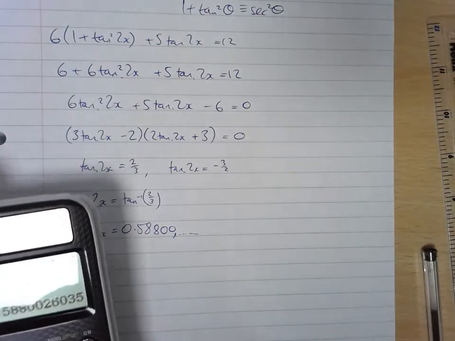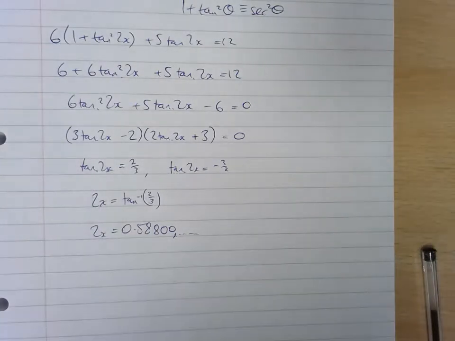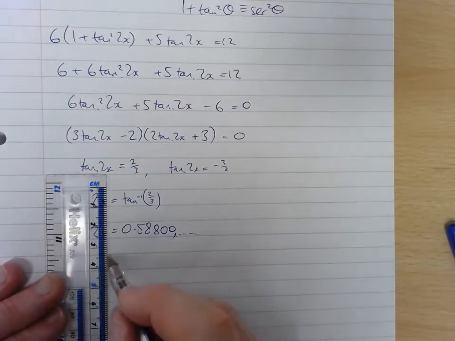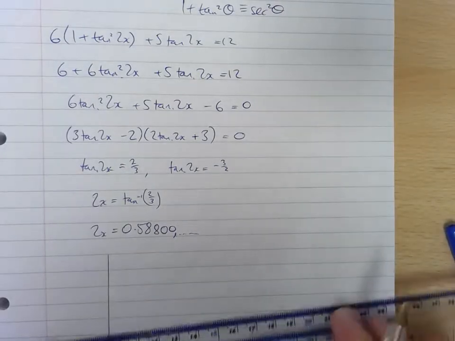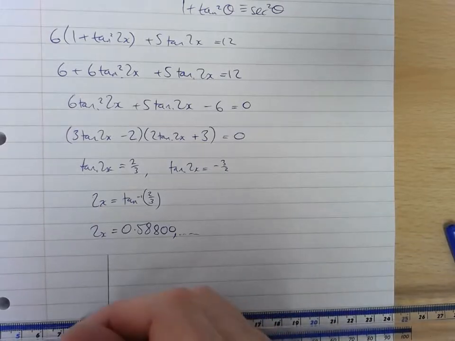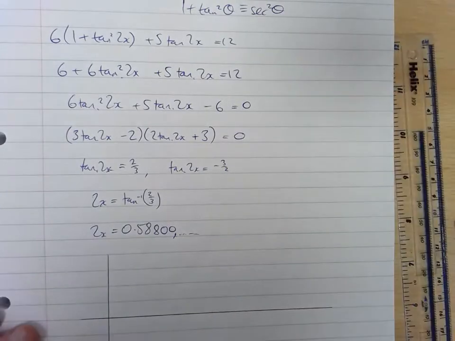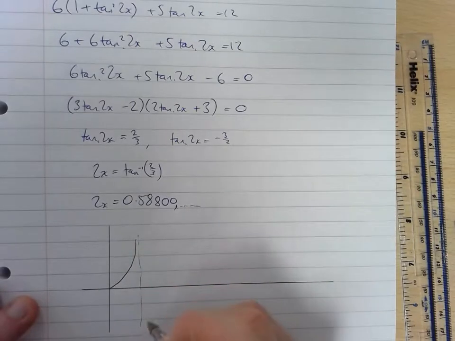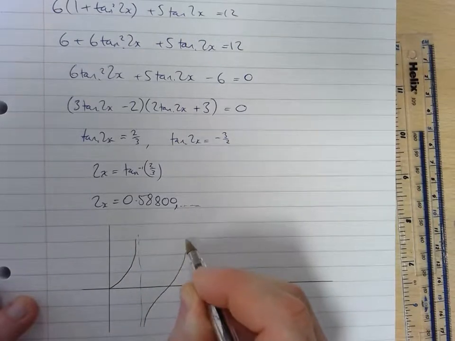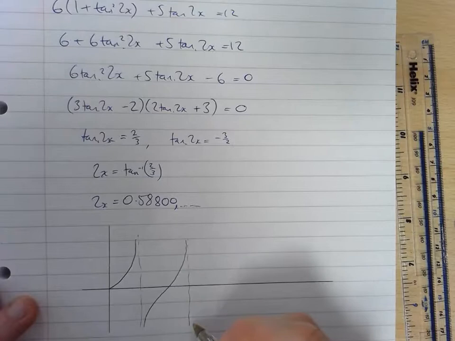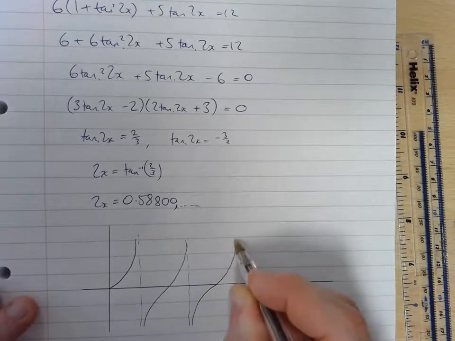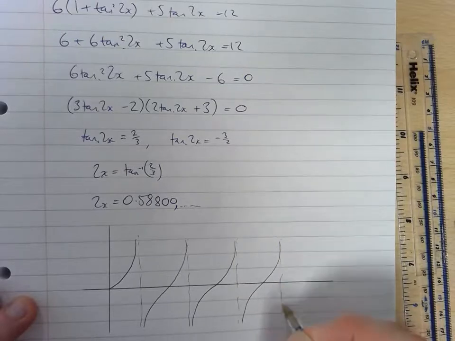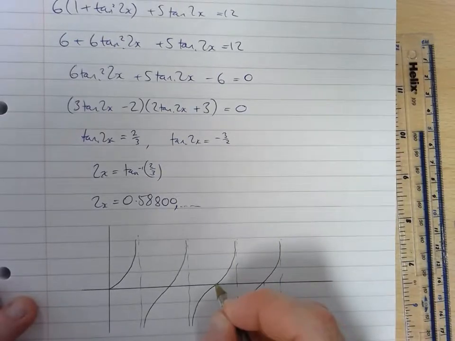Okay. Now we need to generate other angles, remember. So let's just do a quick sketch of the tan curve, or you could be applying your CAST diagram at this stage, or just rules that you might happen to know off by heart for tan. Tan is quite easy. It's basically just plus or minus 180 degrees, or in this case plus or minus pi radians, to get from one angle to an equivalent next angle.